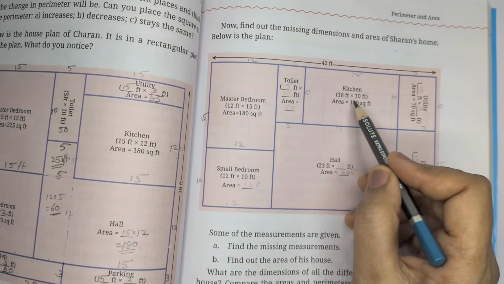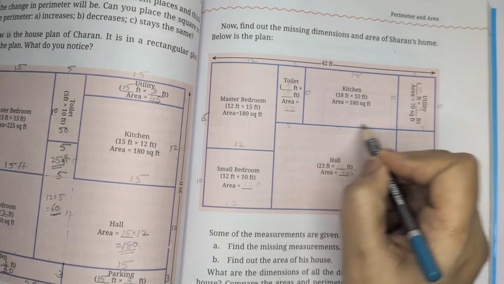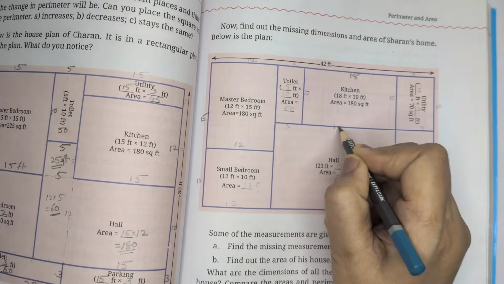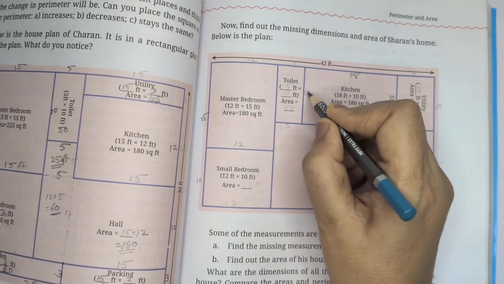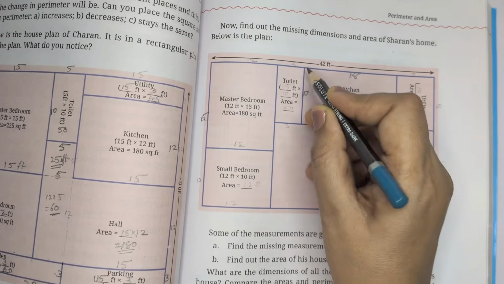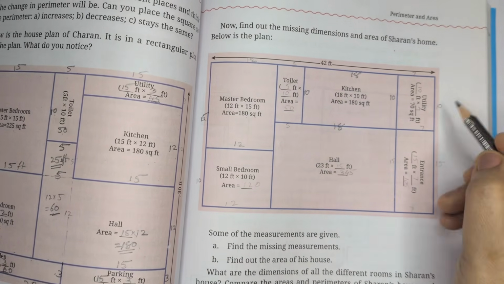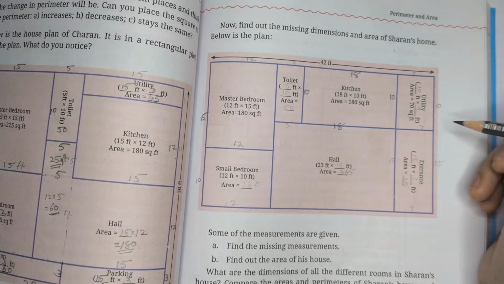Then here 18 into 10 is given, which means this side is 18. This side is 18. Here 10. So this height is 10. And utility also is given here as 70 square feet.